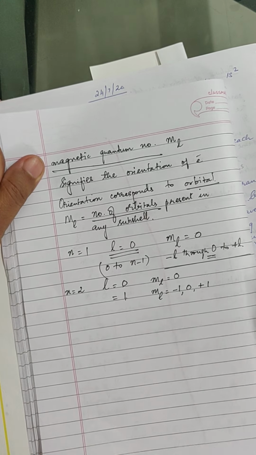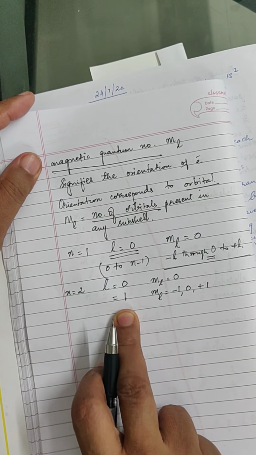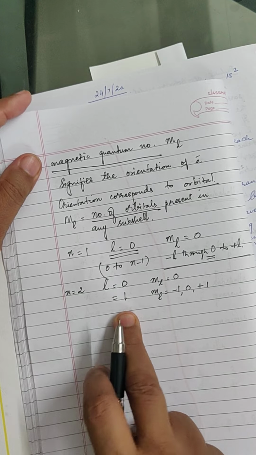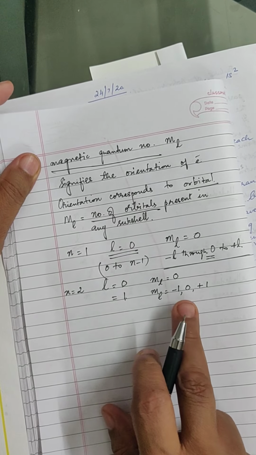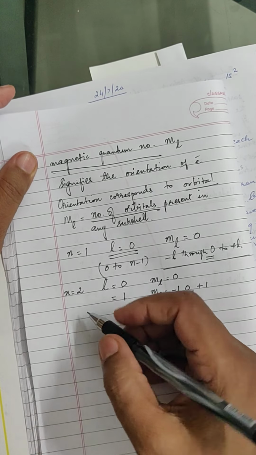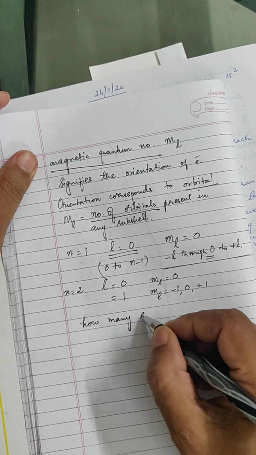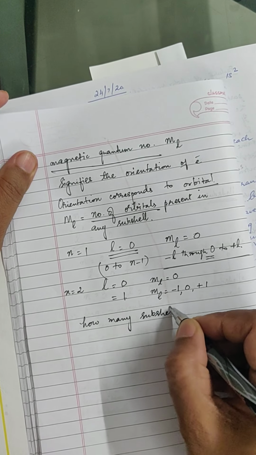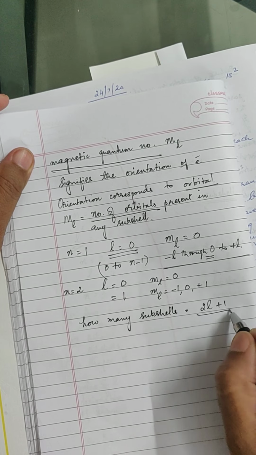So how many orbitals are there belonging to a particular subshell? The subshell is P. And how many orbitals correspond to that subshell? 3: minus 1, 0, plus 1. So how to calculate how many orbitals? This is equal to 2L plus 1.